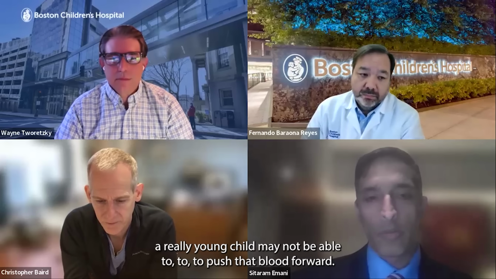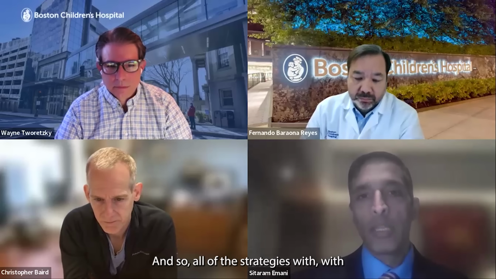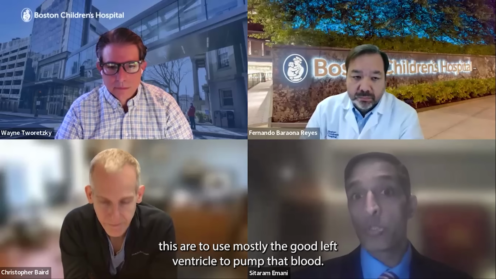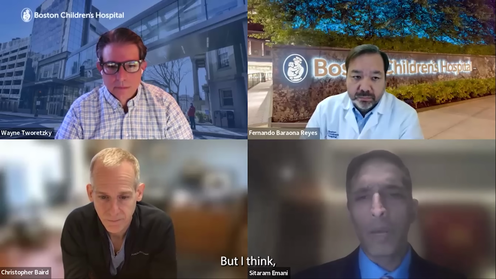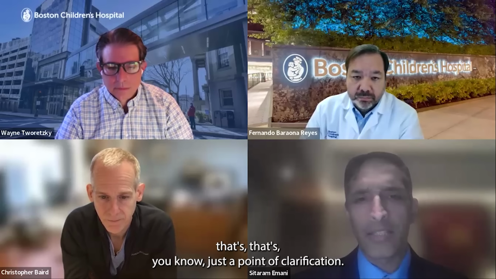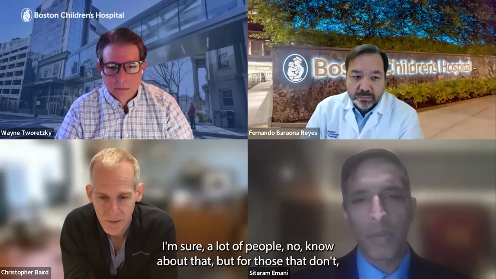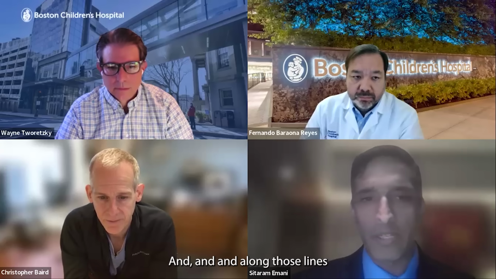And this tricuspid valve in a newborn or a really young child may not be able to push that blood forward. And so all of the strategies with this are to use mostly the good left ventricle to pump that blood. I think that's just a point of clarification. I'm sure a lot of people know about that, but for those that don't, I just wanted to clarify that is what that strategy is meant to do.